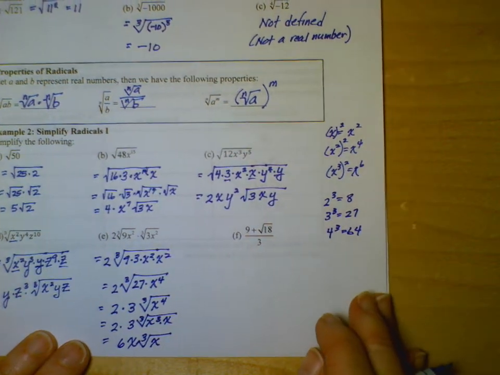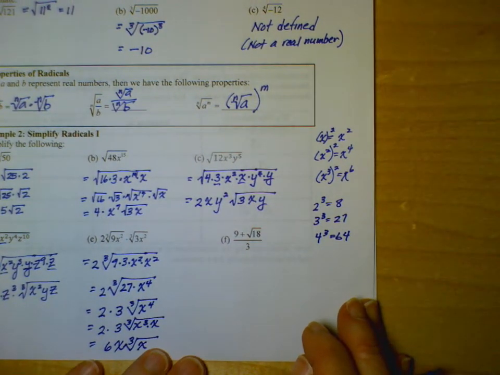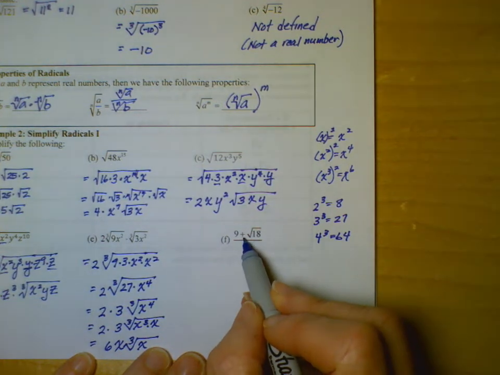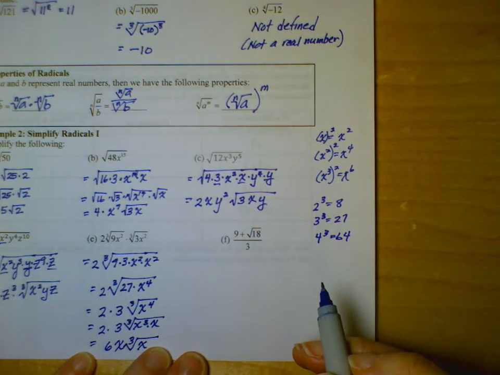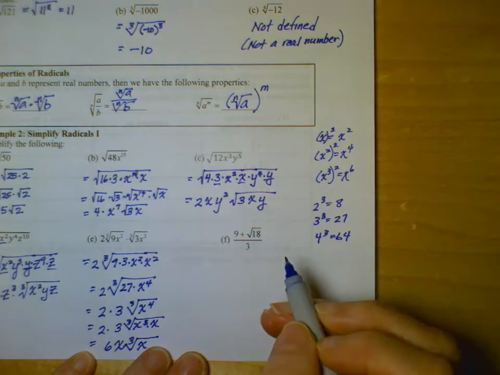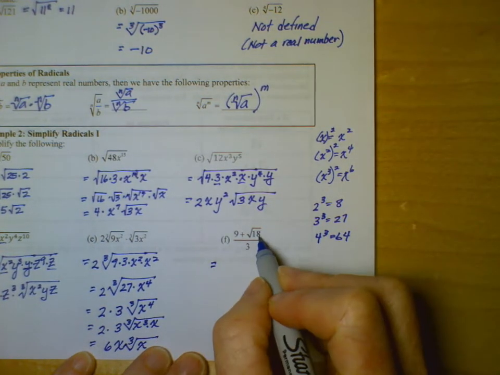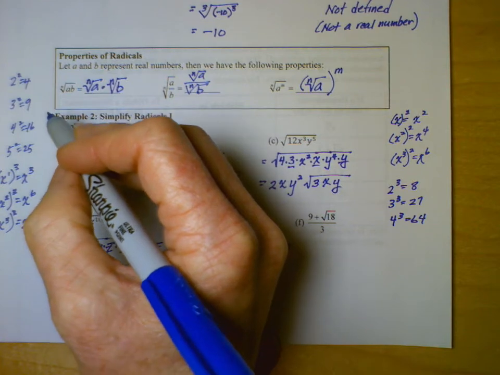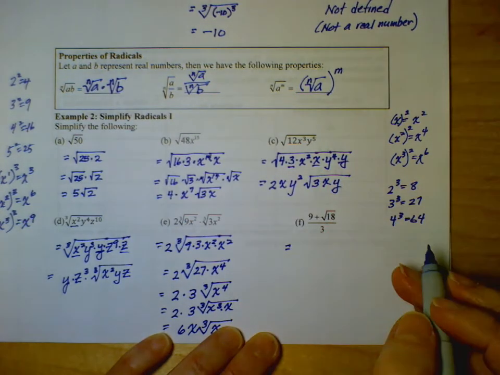Okay, in our last one, what we have is 9 plus the square root of 18 over 3, and the square root of 18, we need to simplify that radical. We're looking for a perfect square factor, the largest one. So we look back at our perfect squares, and the largest one that's a factor of 18 would be 9.